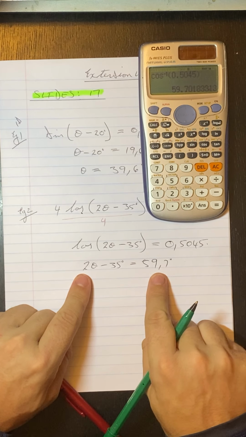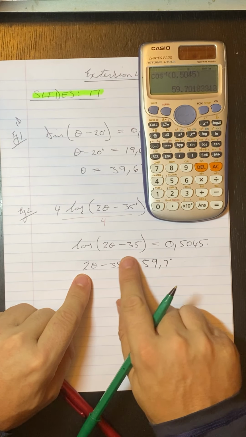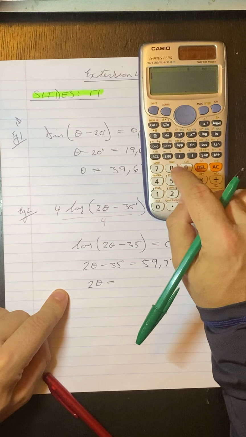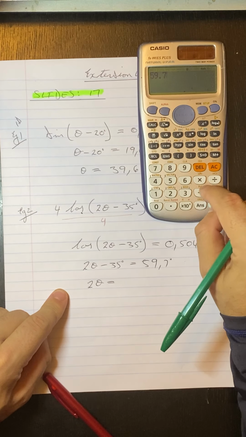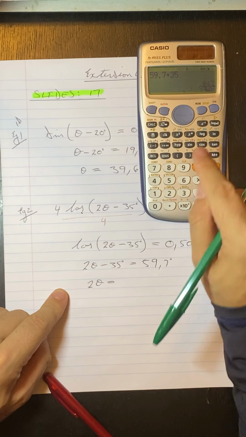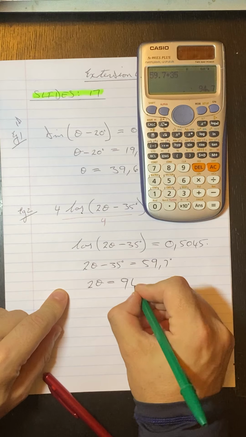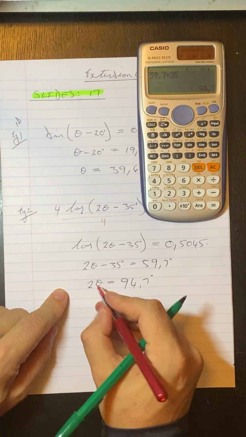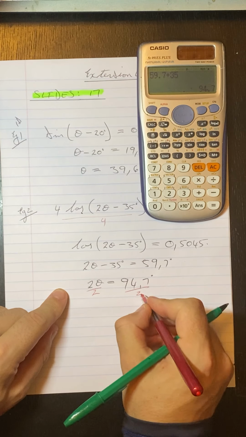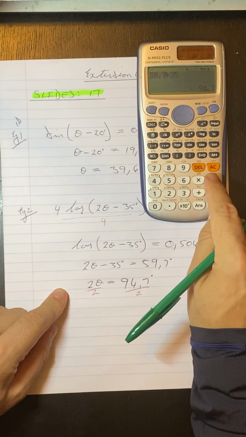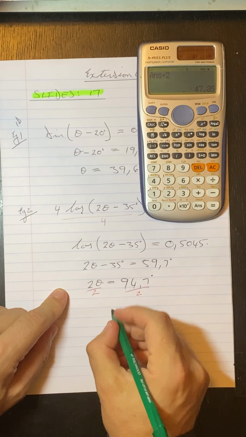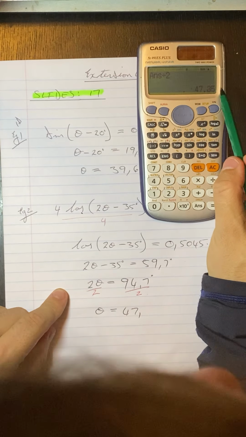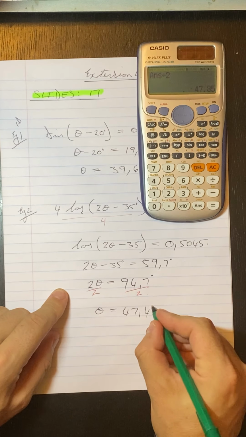Now this is just like any normal equation. I'm going to take the -35 to the other side first, and it becomes a positive. So we get 59.7 plus 35, and that gives us 94.7 degrees. To get the theta on its own, I have to divide by 2. So I'm going to take this, divide by 2, and we get theta is equal to 47.4 degrees to 1 decimal place.